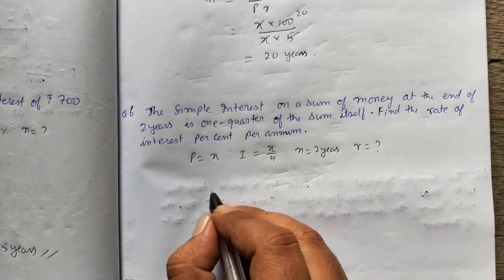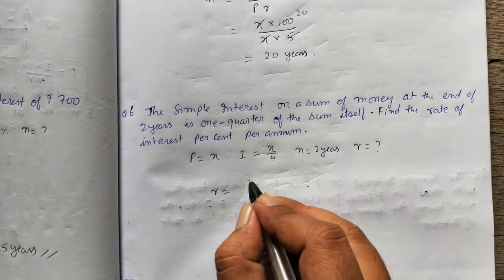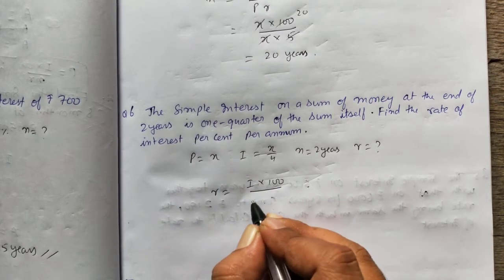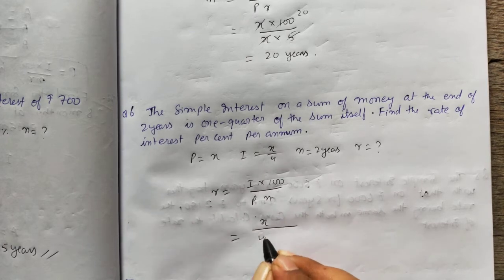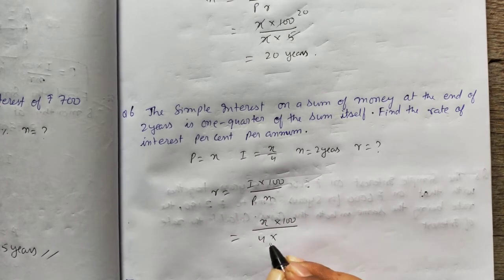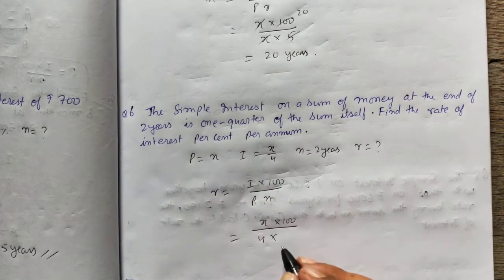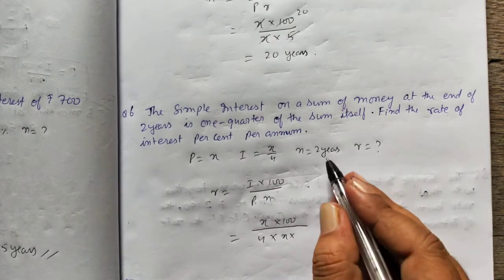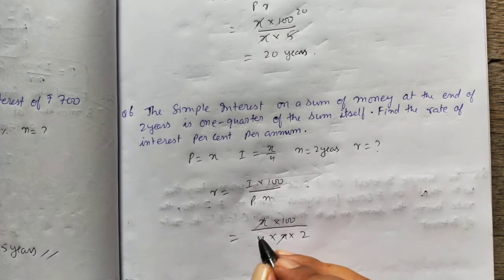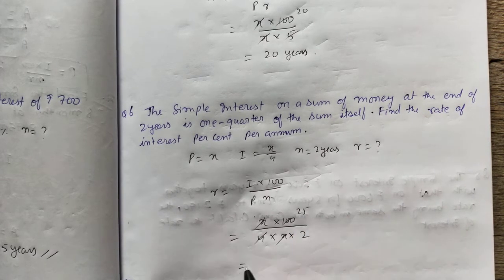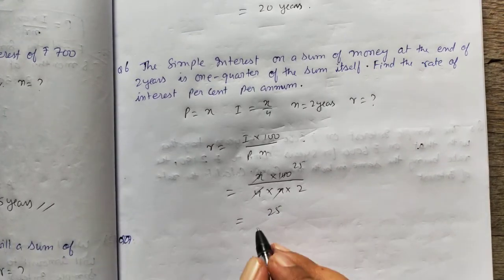So use the R formula. I into 100 by Pn. I is X by 4 into 100 by P is how much? P is X and N is 2. X cancel. Now cancel this. 4 into 25. So we're getting 25 by 2.